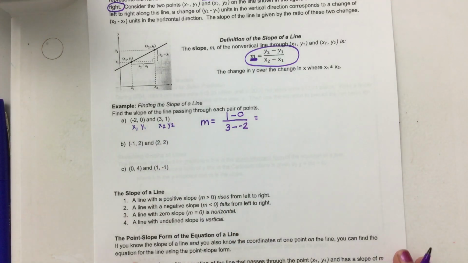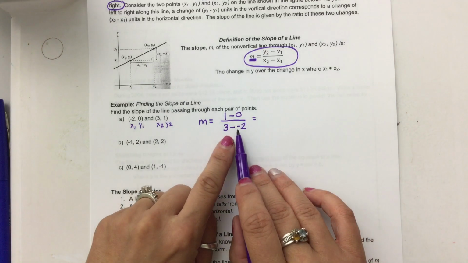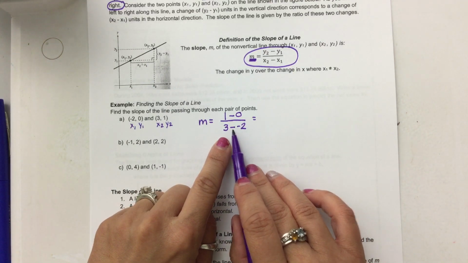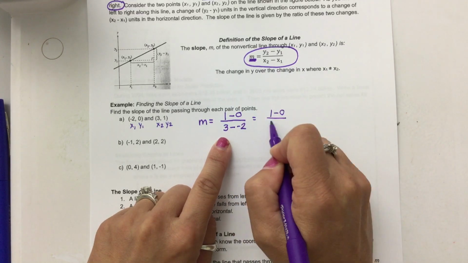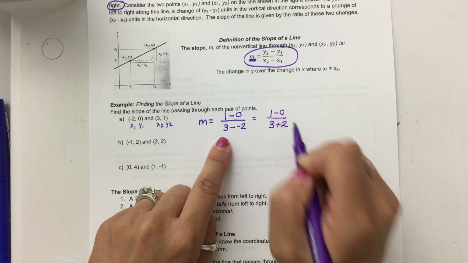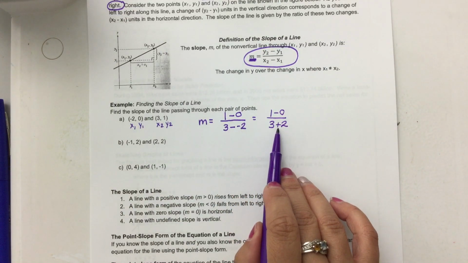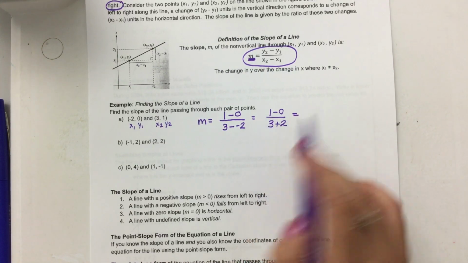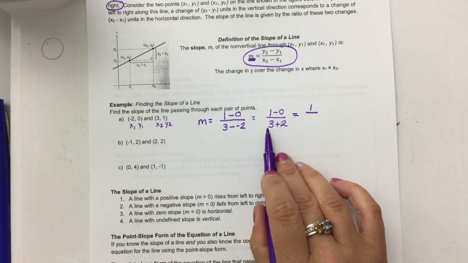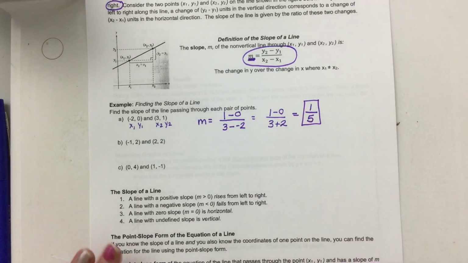So right away I see another concept that we need to make sure we remember. In math, you cannot minus a negative. If you are subtracting a negative value, what that actually means is you are adding the 2 values. Minus a negative is replaced with a plus. Now let's go ahead and do our calculations. 1 minus 0 is 1. 3 plus 2 is 5. So your slope is 1 over 5.